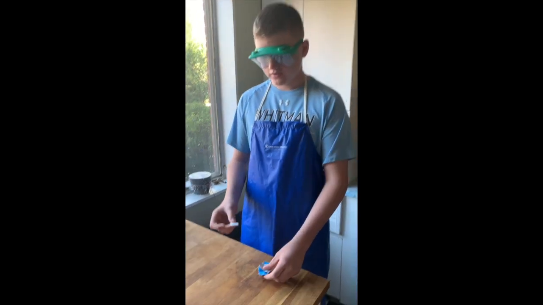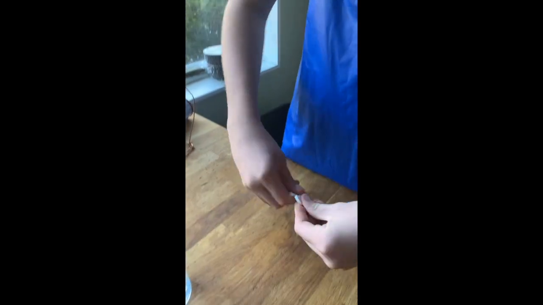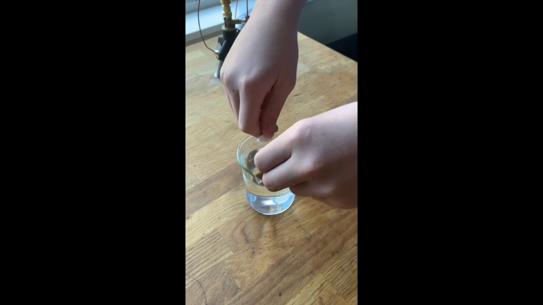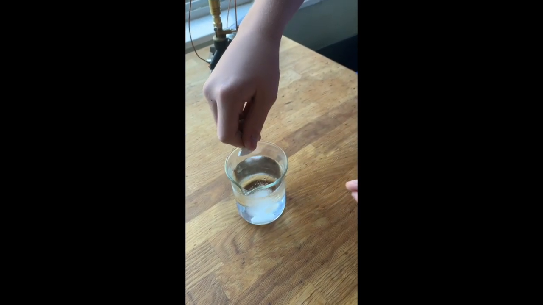Station 4. First, we break the Alka-Seltzer tablet in half, and we put it in the water.